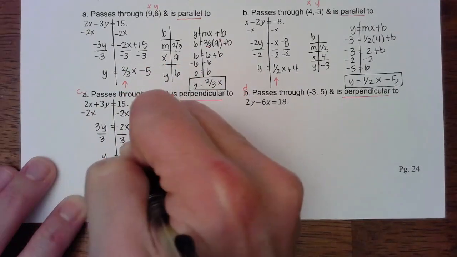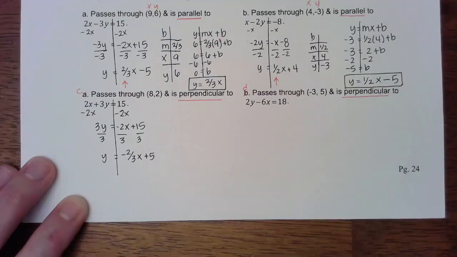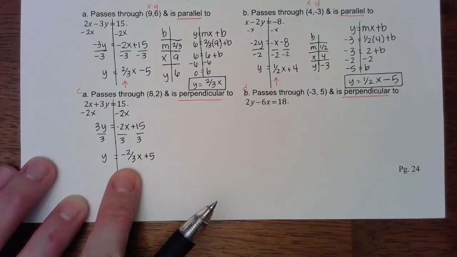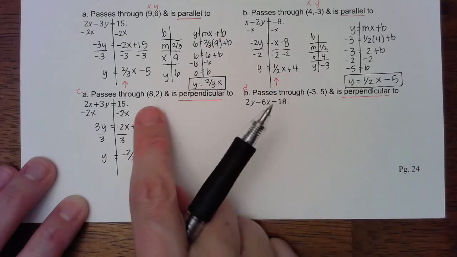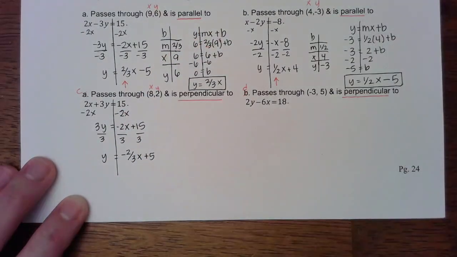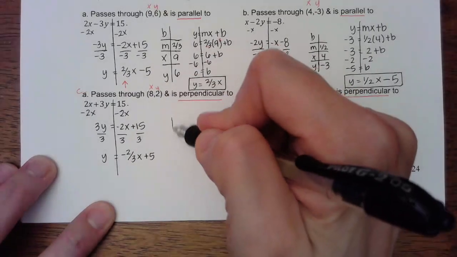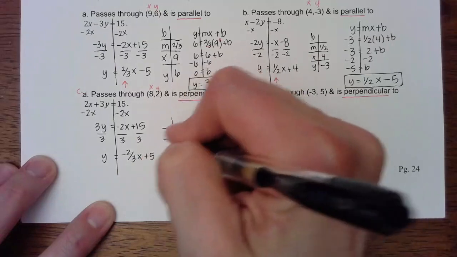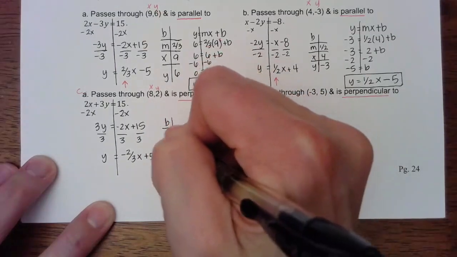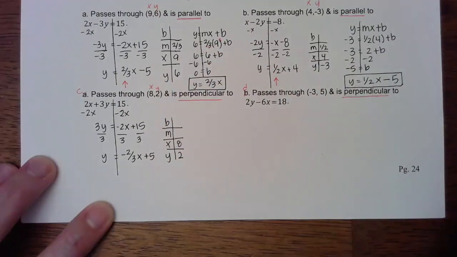So y equals -2/3 x plus 5. So the reason why I did all of this was to figure out the slope of the first line. Now I know that the equation of the line is going to go through this point 8, 2, but it's not parallel to this line, it's perpendicular to that line. And so that's where I need to do a little bit something different. I'm still going to do a BMXY table. I'm still going to put 8, 2 in for my point, but this is what's different.